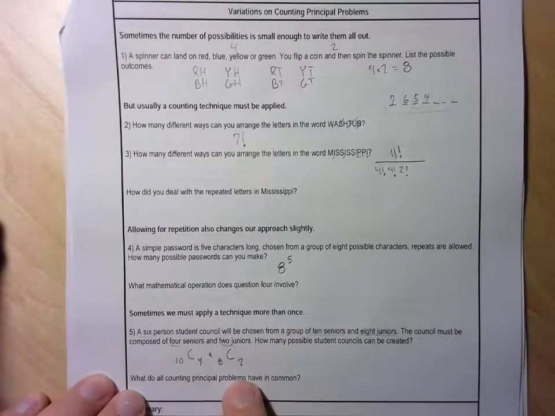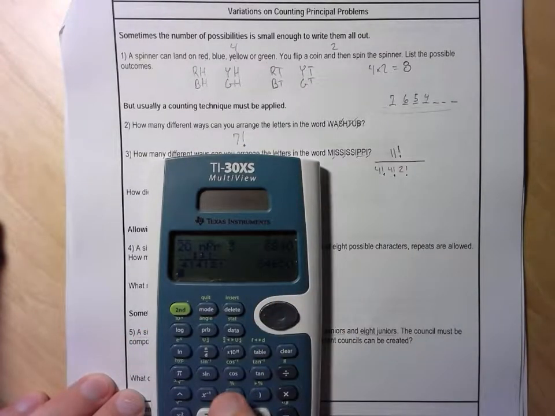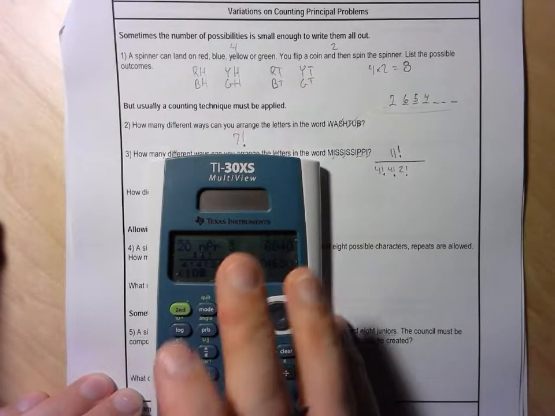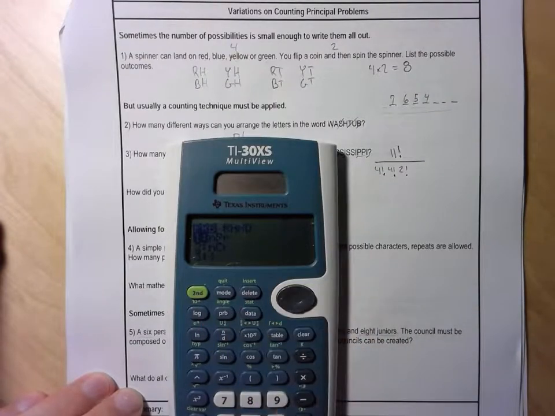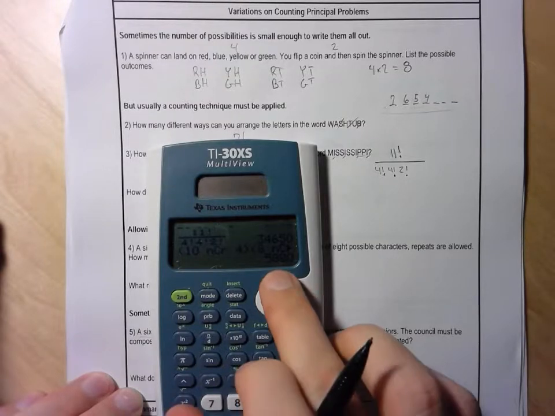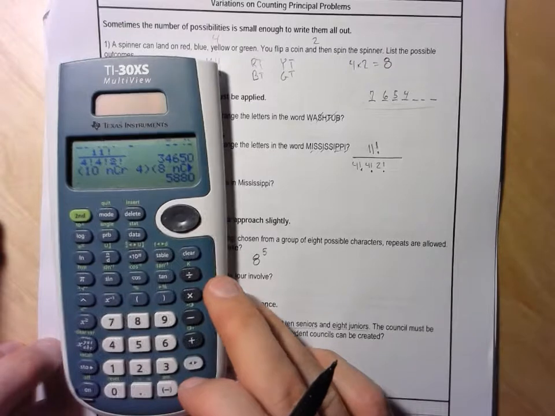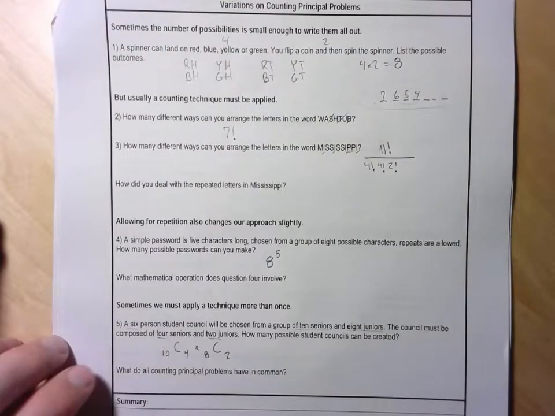And again, if you get good with your calculator here, you can work that out pretty swiftly. 10 seniors, choose 4, times 8 juniors, choose 2. Close parentheses, and there are 5,880 ways that we could create a student council from those options.